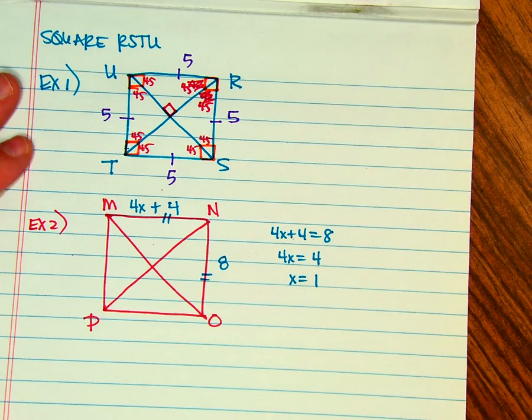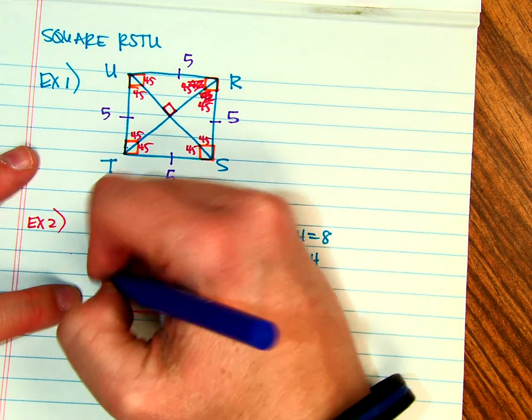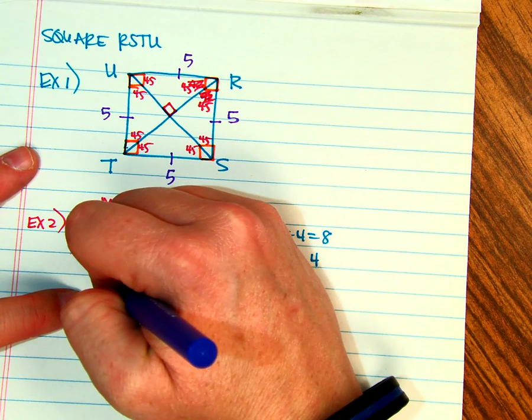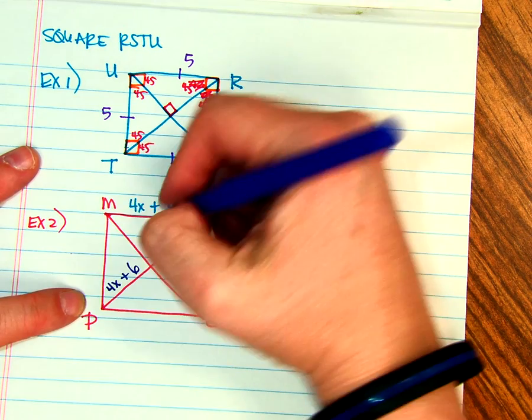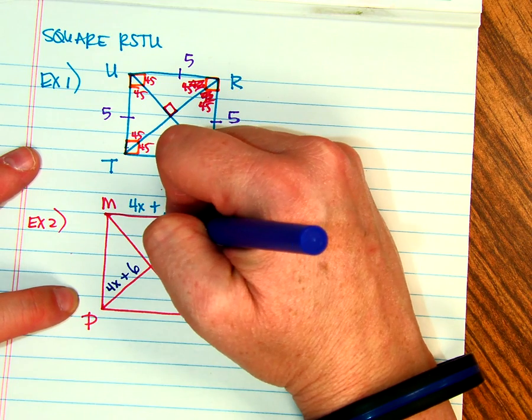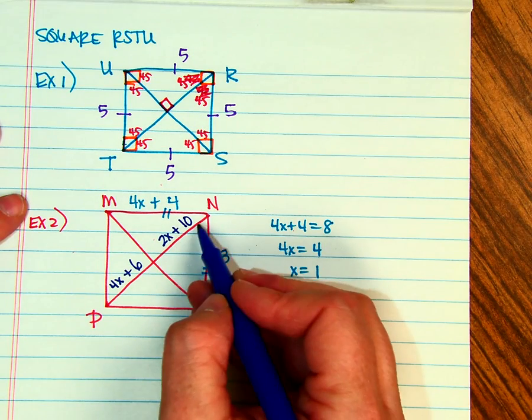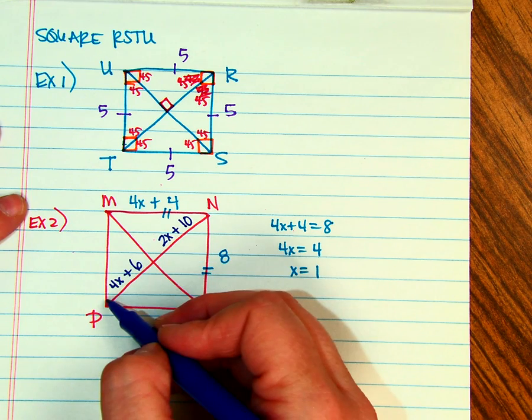I also know that in a square, diagonals bisect each other. So if this is 4x plus 6, and this is 2x plus 10, because it's a square, diagonals still bisect each other.